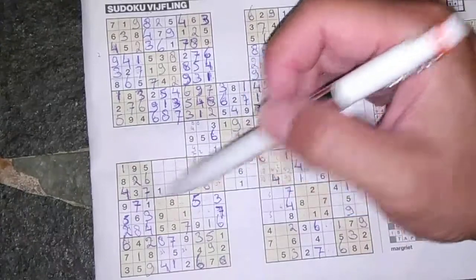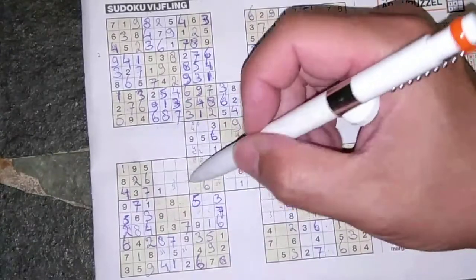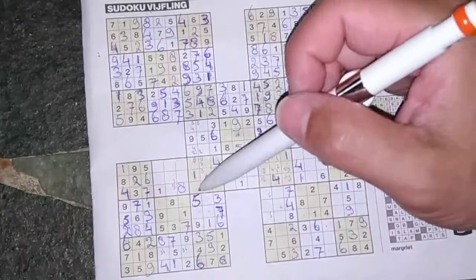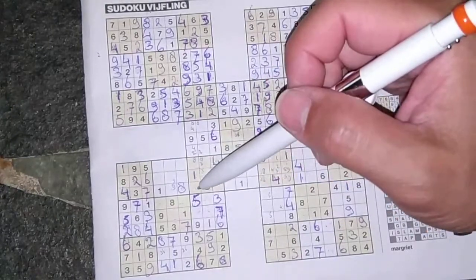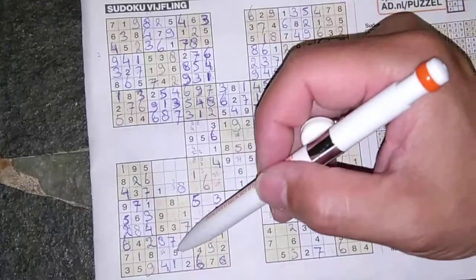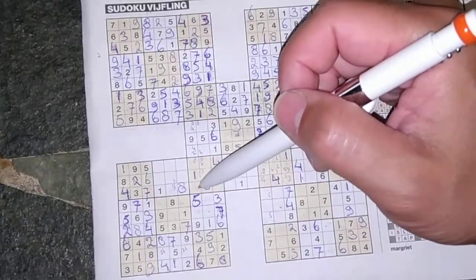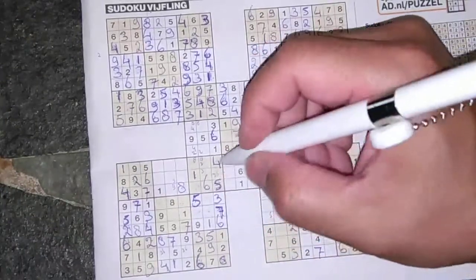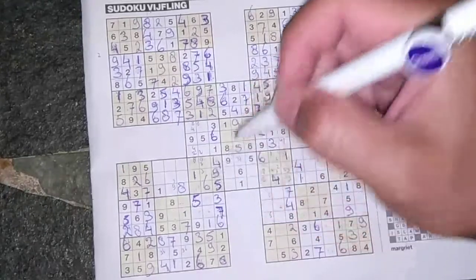So in the third row, the only 2 places for the 8 here or there. We see here an 8. No 8 there. 8 should be here. 3 missing numbers now. 9, 5, and a 2. We have a 5 here, so this cannot be a 5. We have a 5 there, cannot be a 5. So the only place for the 5 should be here. So 1 box left for the 9 should be there.